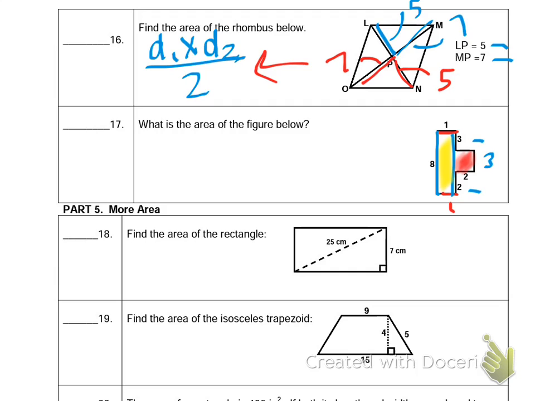Okay, number 18. Find the area of the rectangle. So looking at this, I have a right triangle right there. So to find the area of a rectangle, I need my base times my height. I have my height, which is 7, but I'm missing my base.